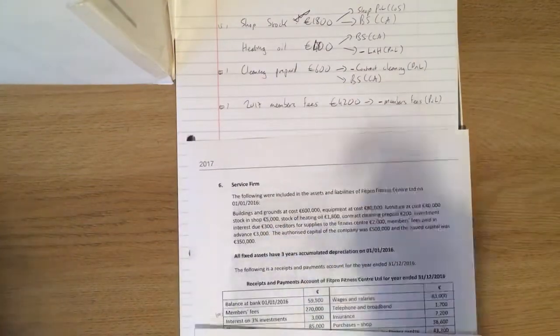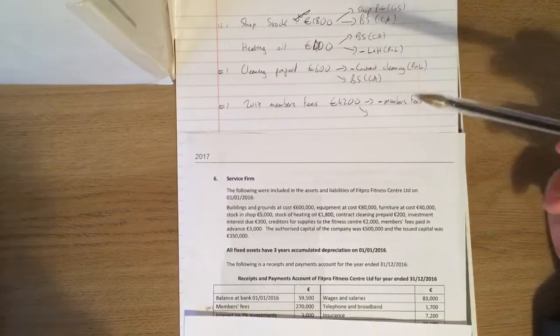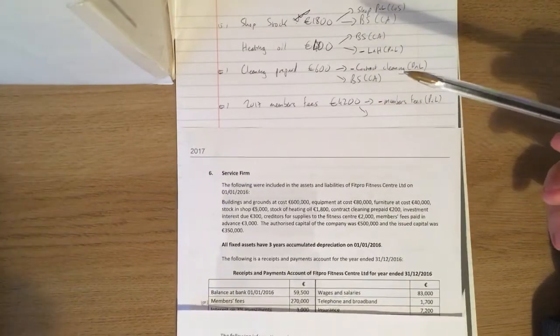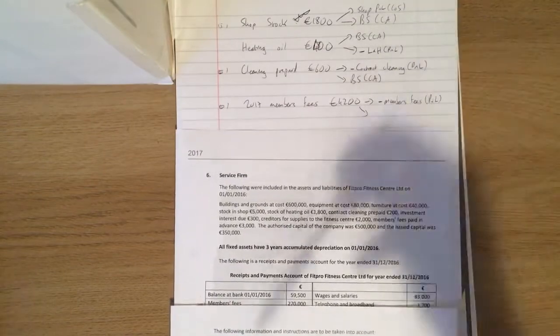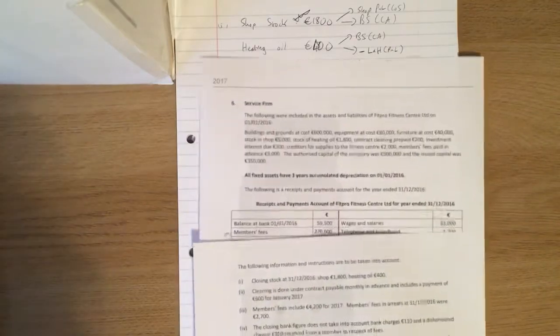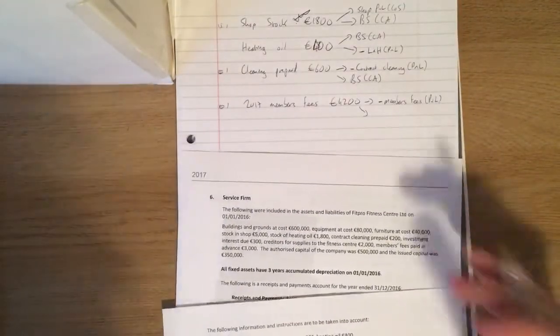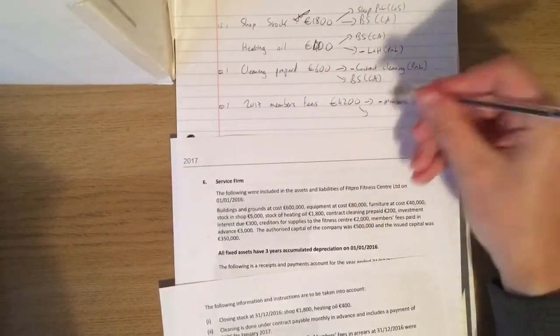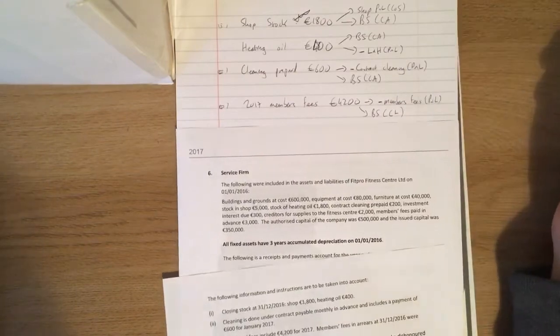And what else are you doing with it? So that's €4,200 that you've received already, and you will owe them the use of your gym next year. Okay, so that's a current liability, that income that's been prepaid. So that's going to go in the balance sheet as a current liability.